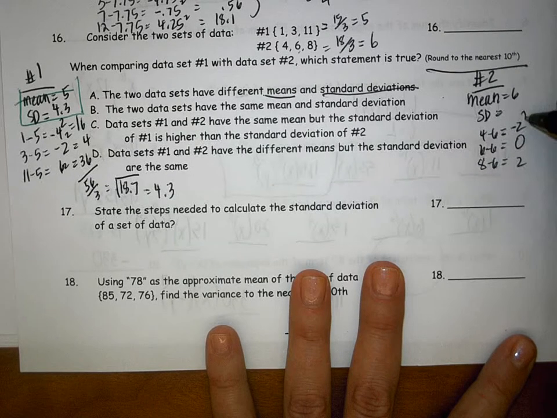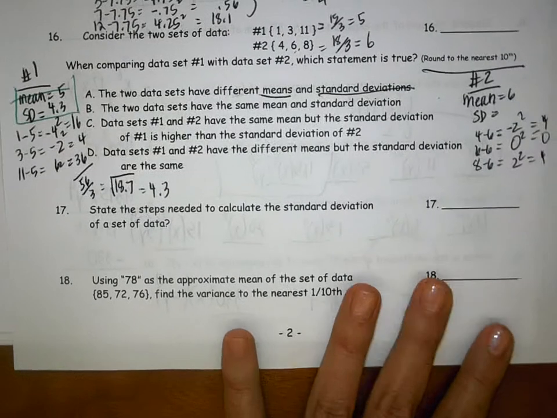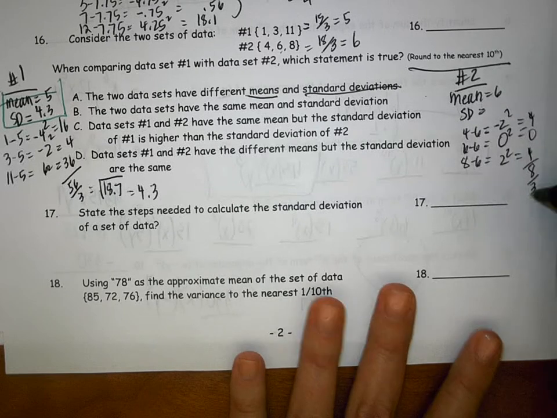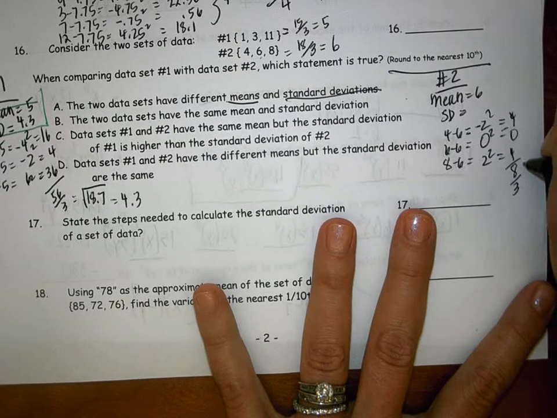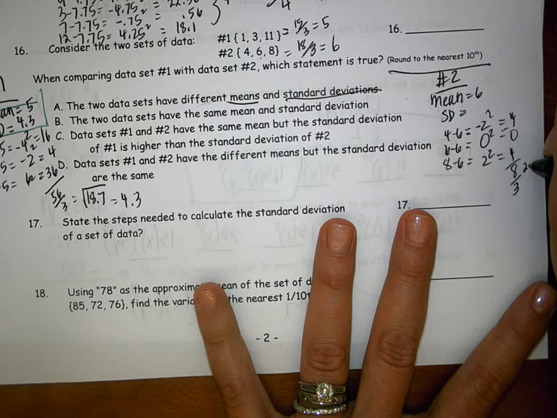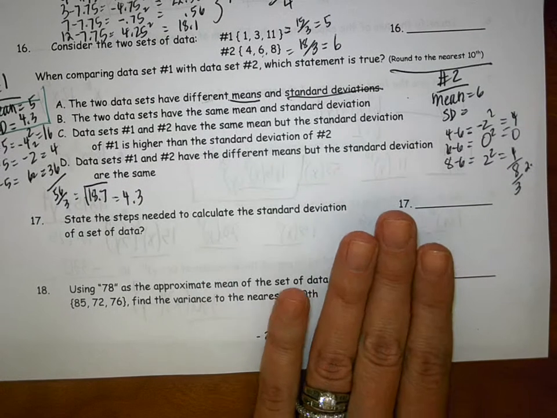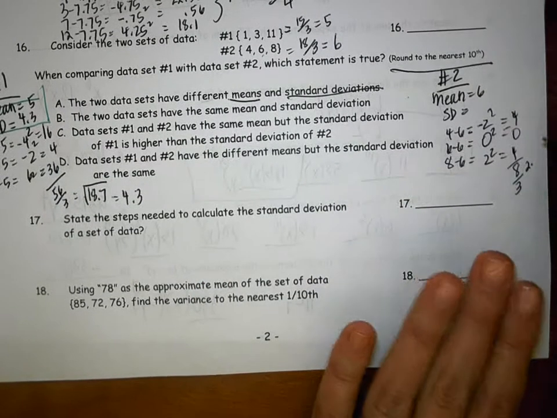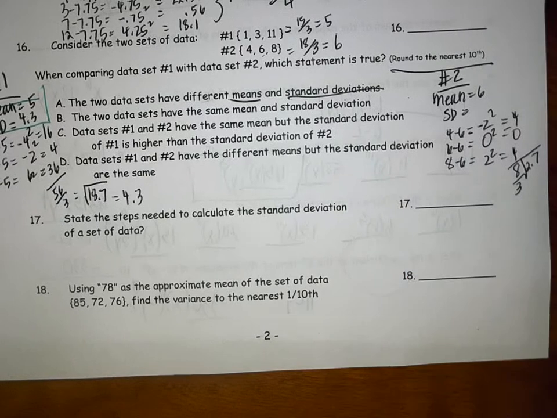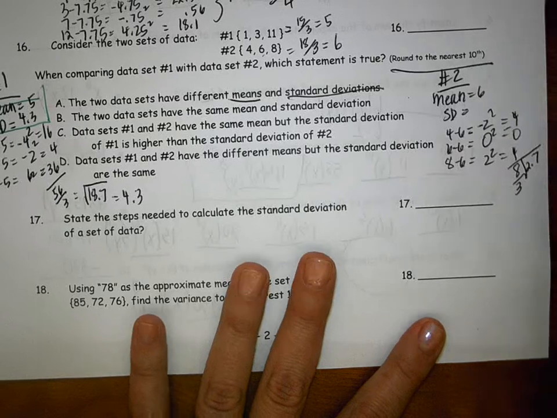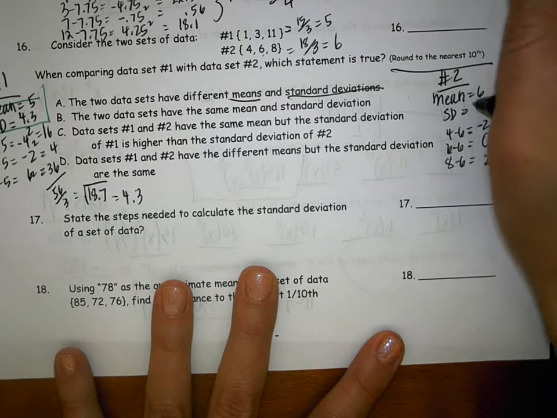We square each of these. I get 4, 0, 4. We add all those up, and that equals 8. 8 divided by 3 is 2 point, I have it as 2.6. Do you guys think it's 2.6 or 2.7? I did not. 8 divided by 3. 2.7? I got 2.7. Okay, 2.7, and then square root of 2.7 is what? 1.6. Okay. All right, so my standard deviation is 1.6.